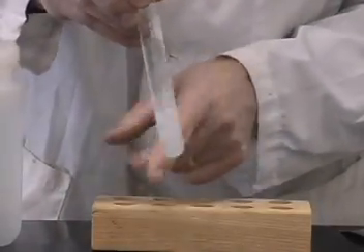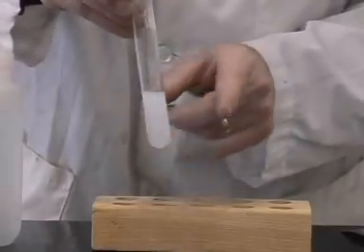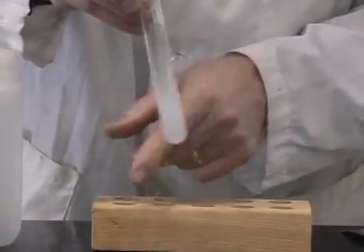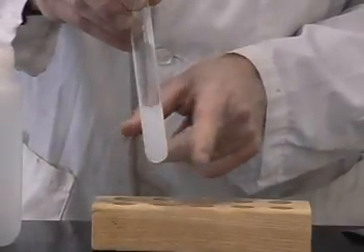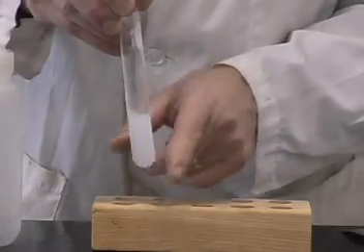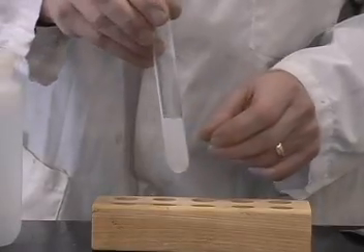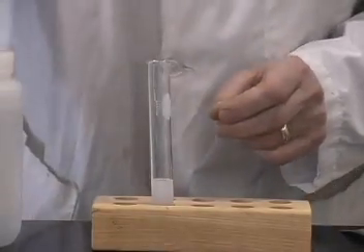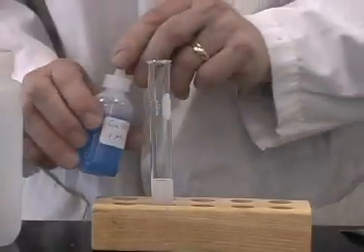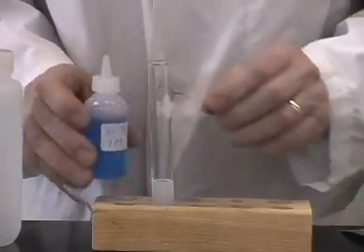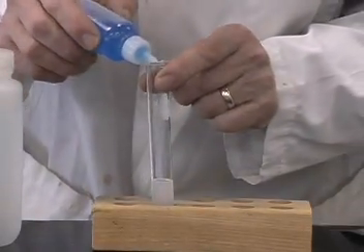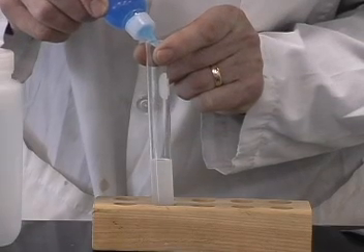In this case, it doesn't dissolve totally because the commercial sodium carbonate that is used as washing soda actually contains some other chemicals in it as well. But now let me take some of the copper sulfate solution and add a few drops of the copper sulfate to this.